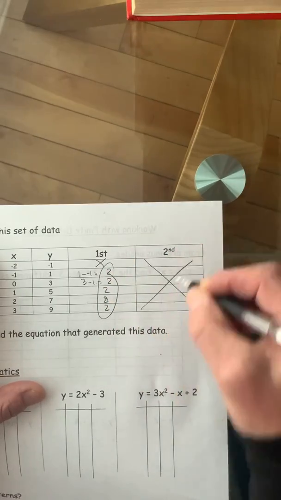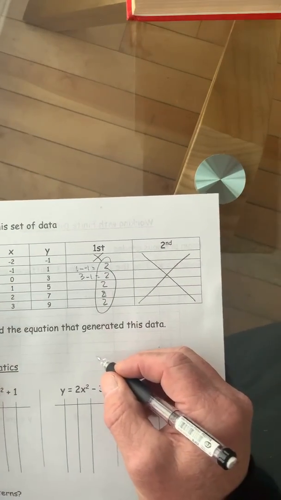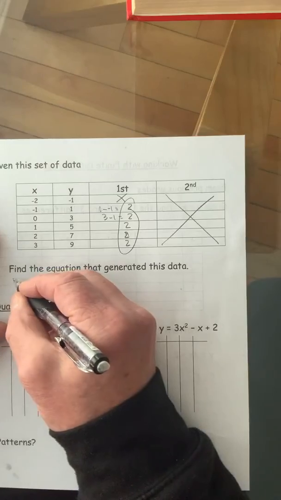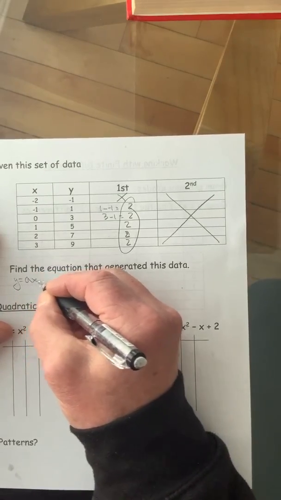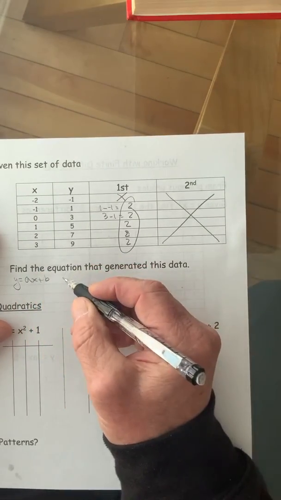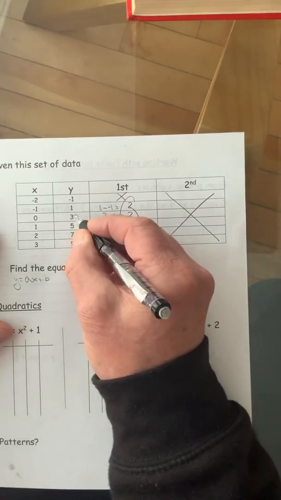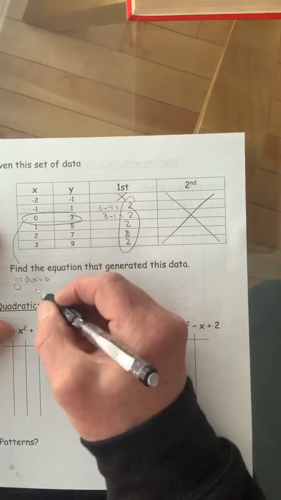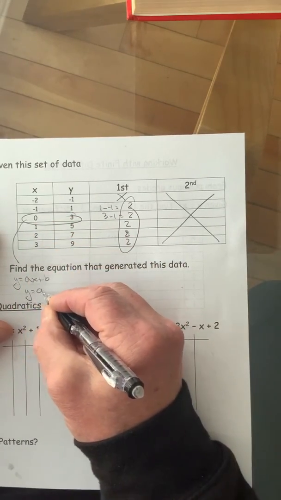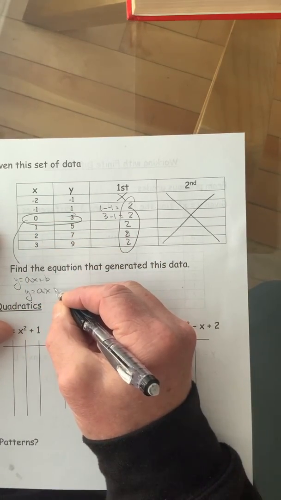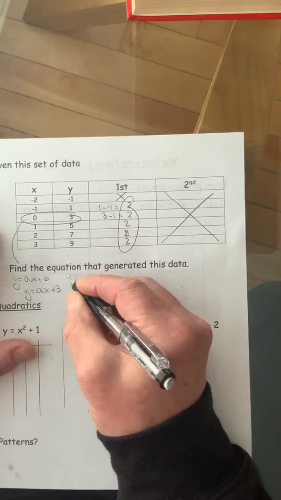We don't need this. We now know y equals ax plus b. Using the data, this won't always be the case, but it is kind of handy. We get this.